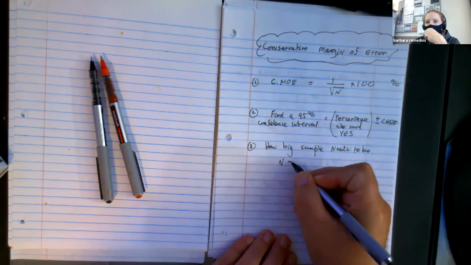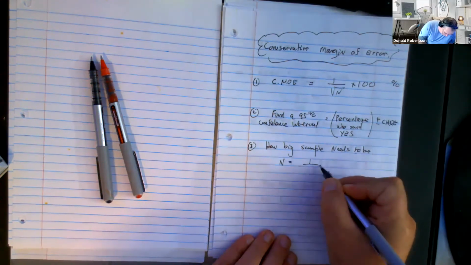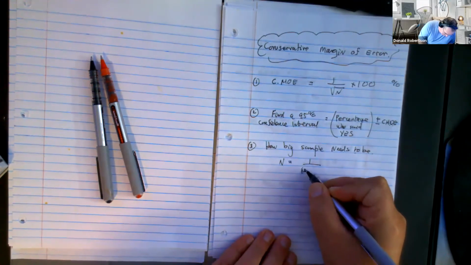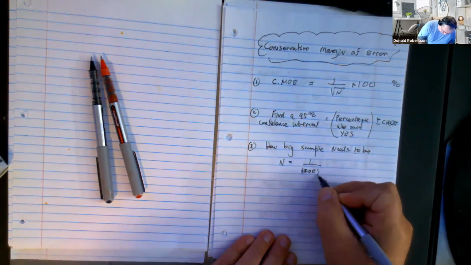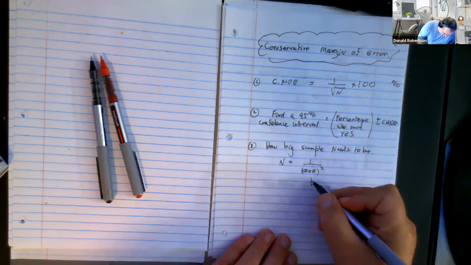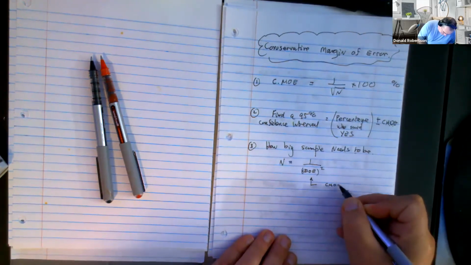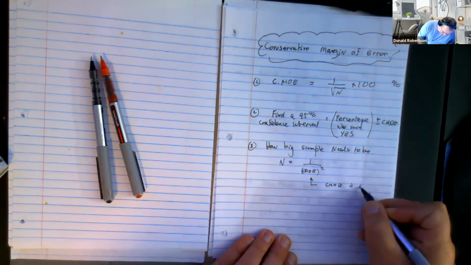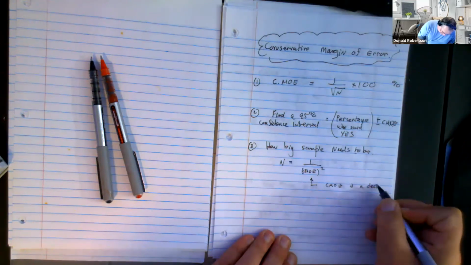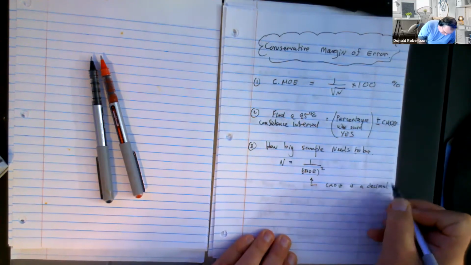And I haven't written the formula for that. So the size of the sample n is 1 over the conservative margin of error squared. But when you use this 3rd formula, the conservative margin of error is a decimal. In other words, you use the decimal version of it.